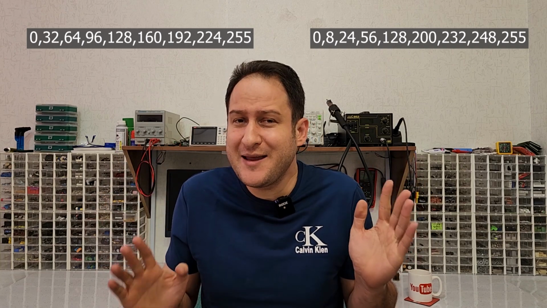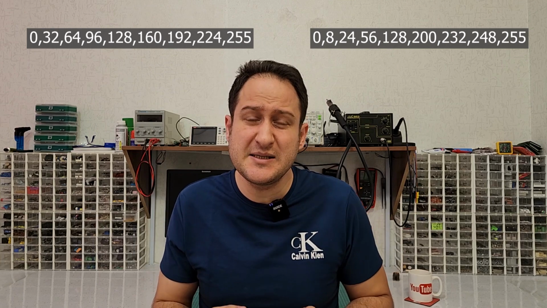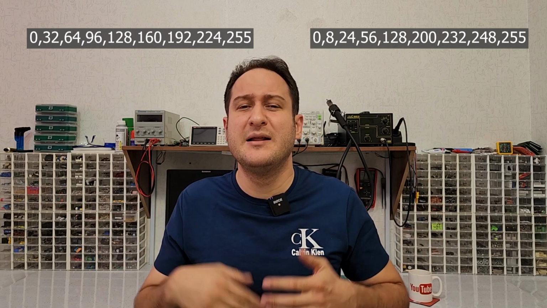Last thing to mention is the range of these numbers. You may expect these numbers to be between 0 and 100, but they are not. They are between 0 and 255. The reason is the resolution of PWM on the microcontroller, which is 256. This is why the minimum step point in these numbers is 0 and the maximum step point is 255. So that's it, that's done. Let's test these numbers and see the result.